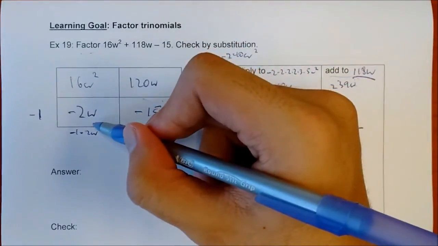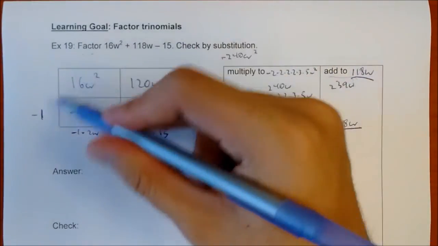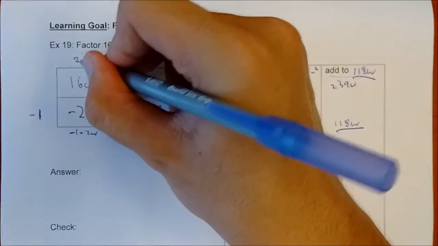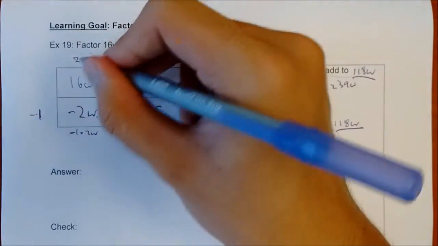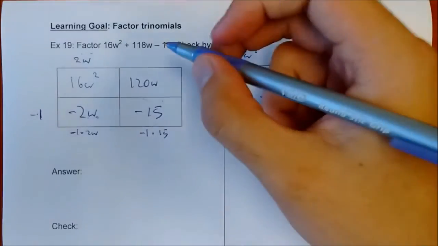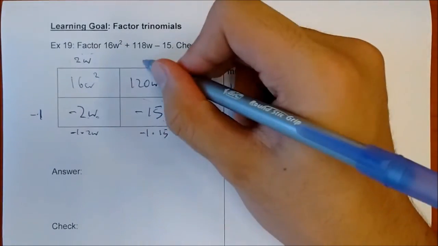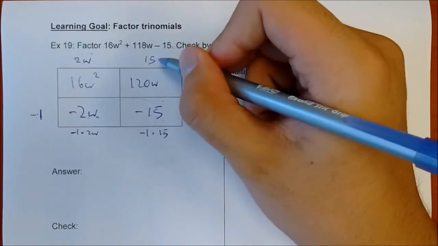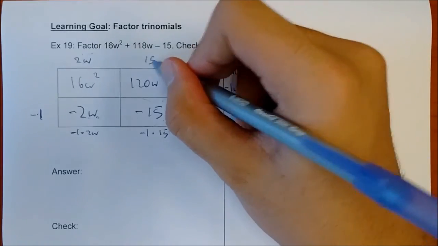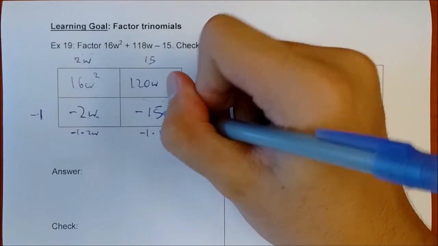Because this is negative 1 times 2w, and we have the negative 1 here, we have to put the 2w at the top in order for these to multiply to negative 2w. Similarly, we have to put a 15 at the top right in order to make sure that we have a negative 15 in the bottom right.